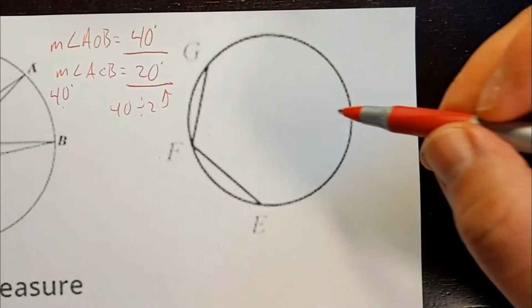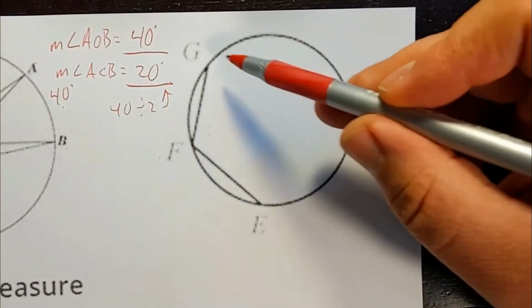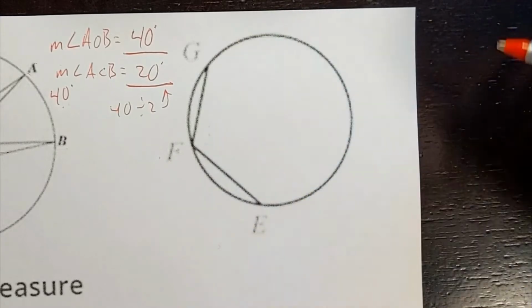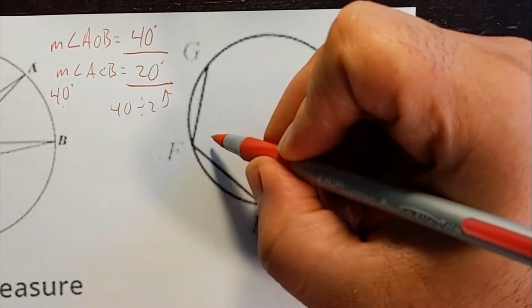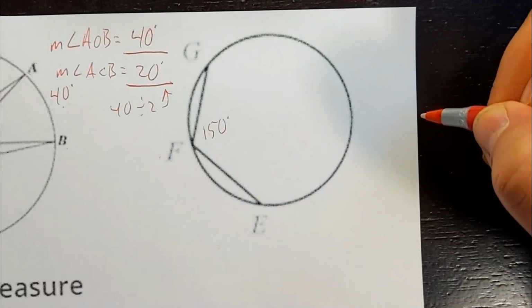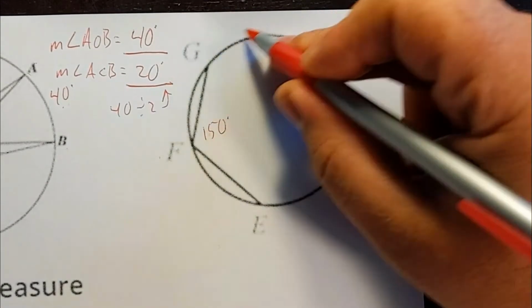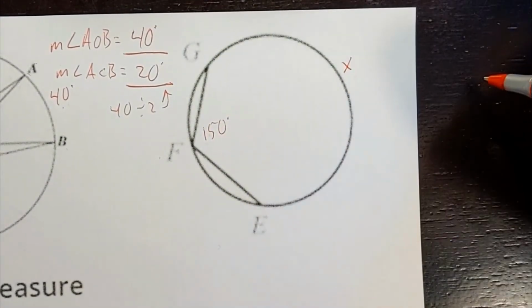Next example. So the other one was the inscribed angle and the intercepted arc. So let's say that I give you this angle right here is 150 degrees. Please find the arc for GE right here.